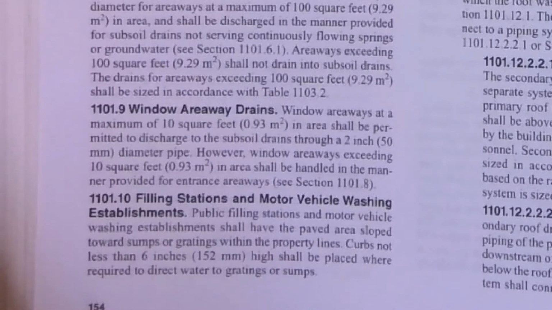Window areaways at a maximum of 10 square feet in area shall be permitted to discharge to the subsoil drain through a 2-inch diameter pipe. However, any window areaway exceeding 10 square feet in area shall be handled in the manner provided for entrance areaways, which was what we just talked about.